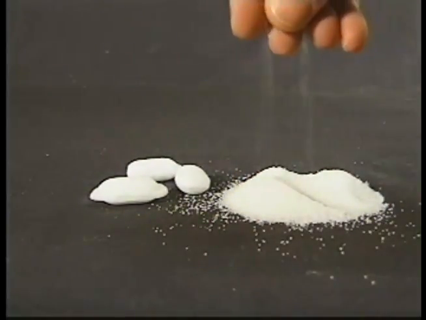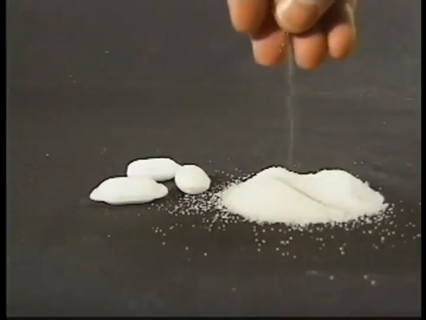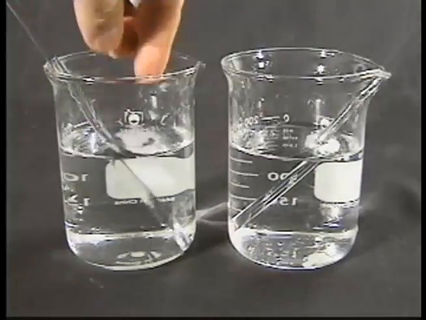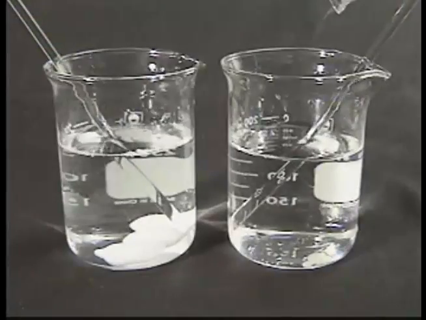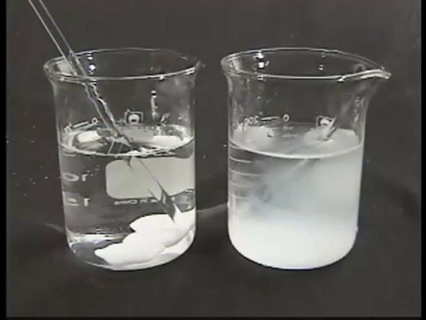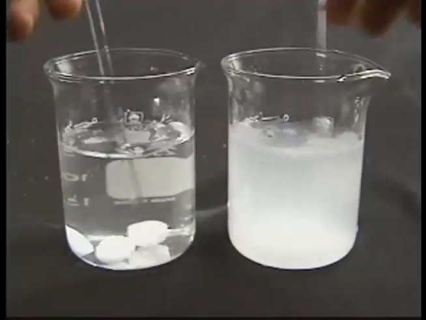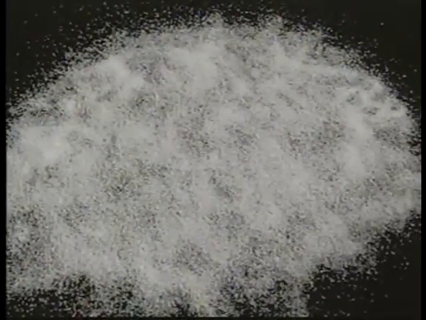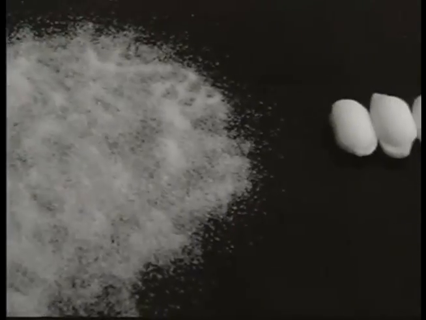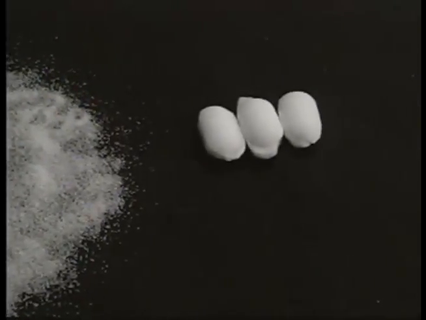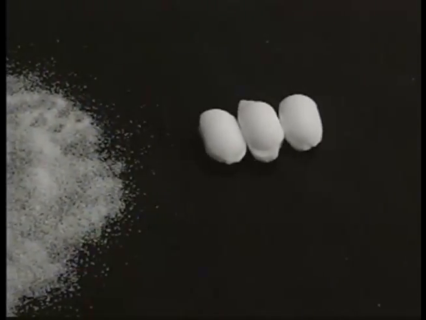These large particles and these small particles are both salt. When equal amounts are placed in water, you can see that the smaller particles dissolve quicker than the larger salt particles. This is because the smaller particles have more combined surface area and come in contact with more solvent.